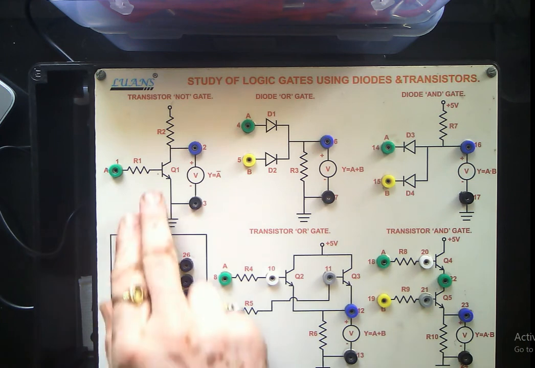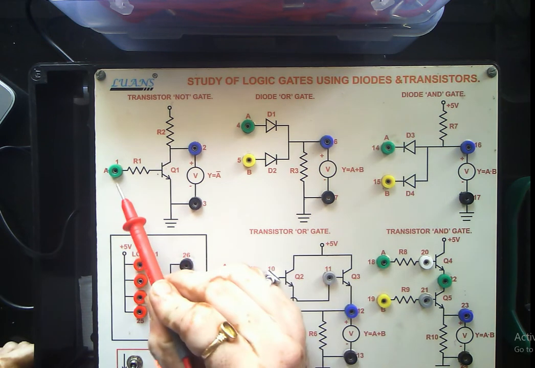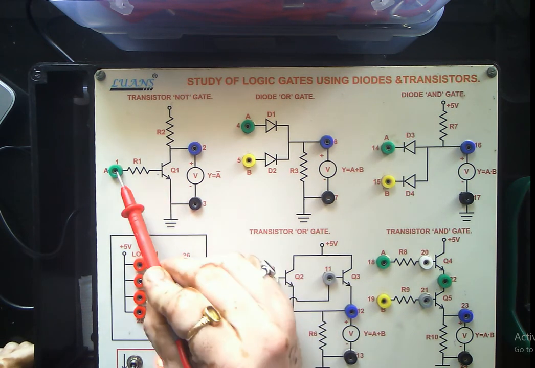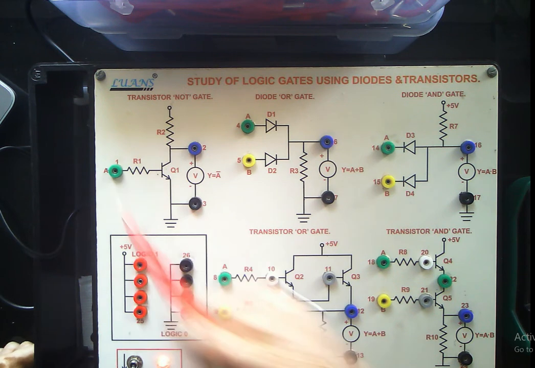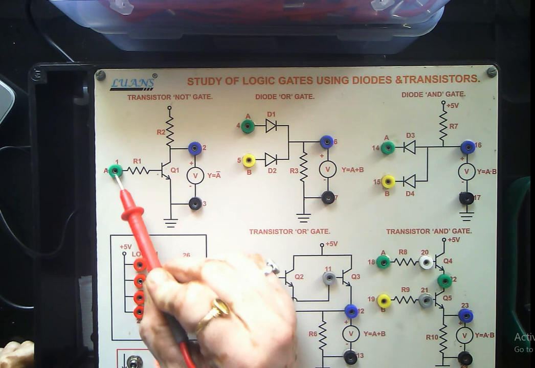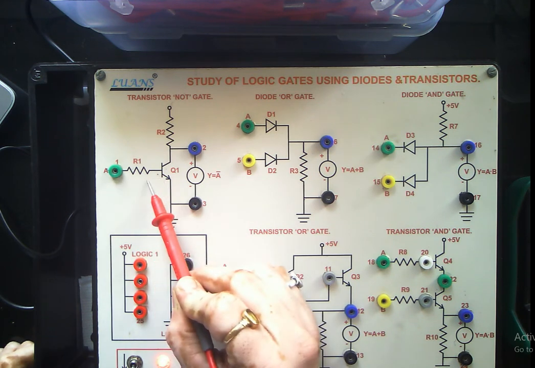Let us first try to understand the operation of this transistorized NOT gate. As we can see here, this is the base terminal of the transistor, to which we are to give either a low or high signal, and the signal point is connected to the base through a resistance to limit the base current.